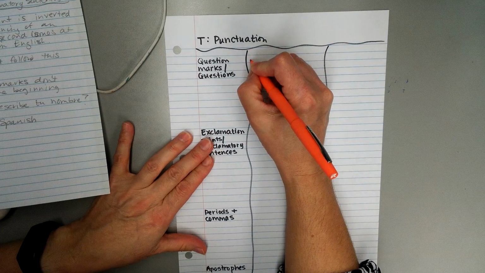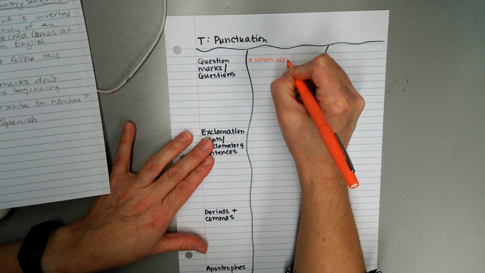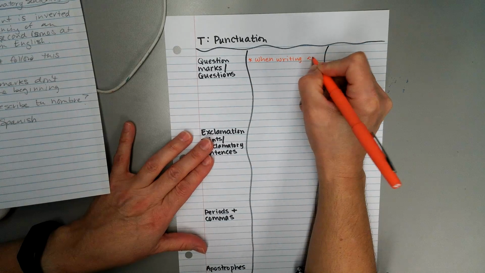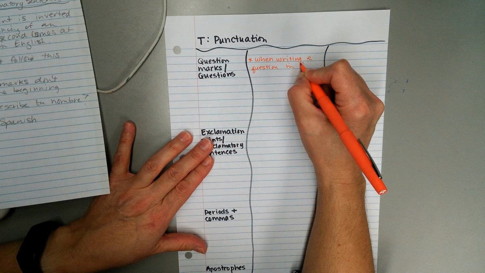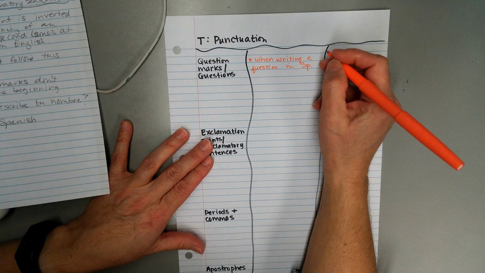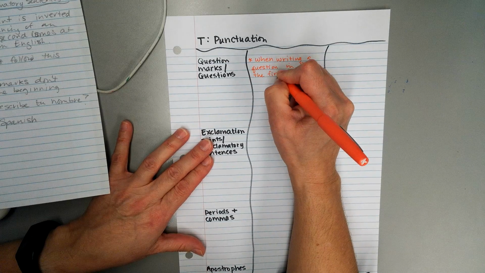Okay. So the first thing to know is that when you're writing a question in Spanish, I'm going to abbreviate Spanish. The first question mark is inverted.